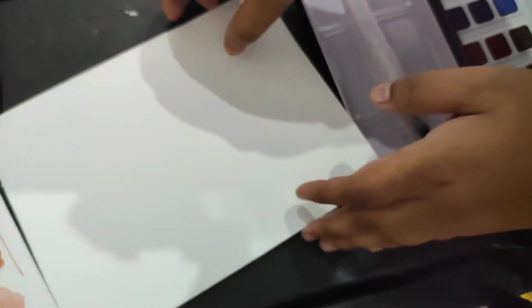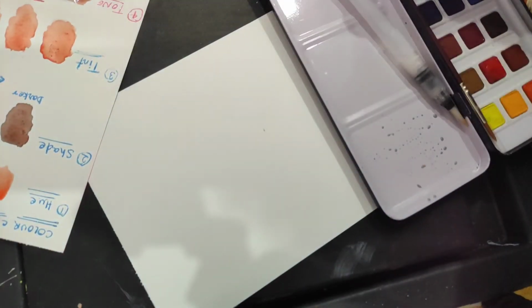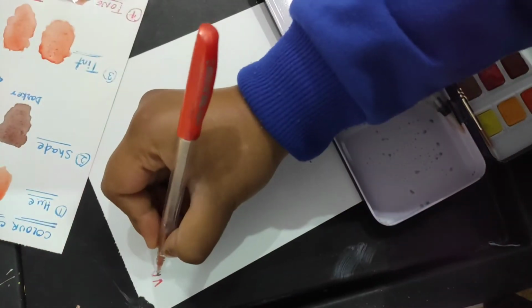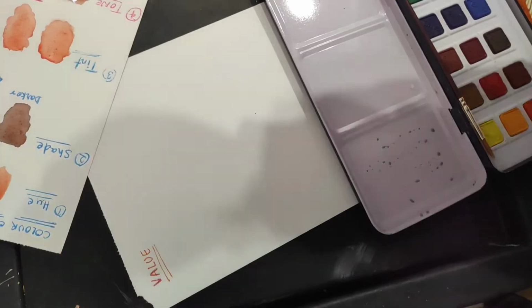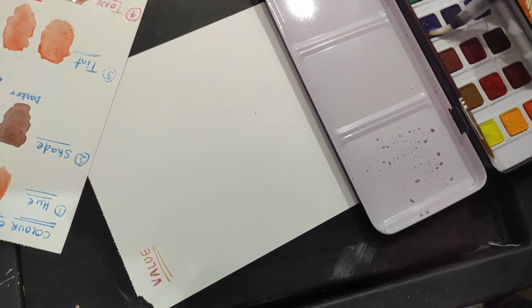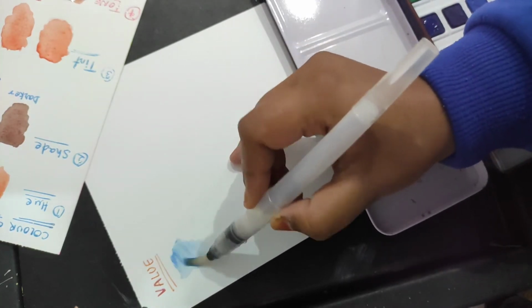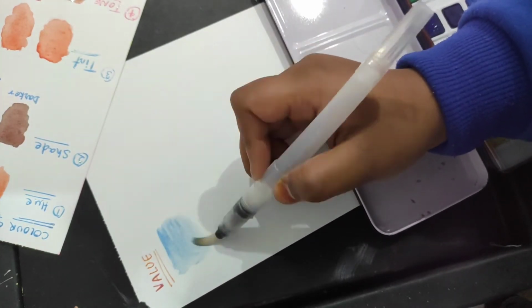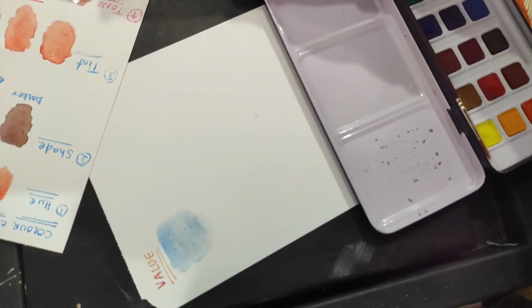Now I am taking another sheet of paper, and on this sheet we will talk about another characteristic of color, that is value. Value refers to the lightness and darkness of a color, how light or how dark the color is. So this is value.